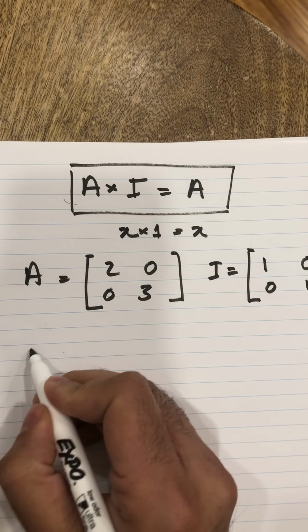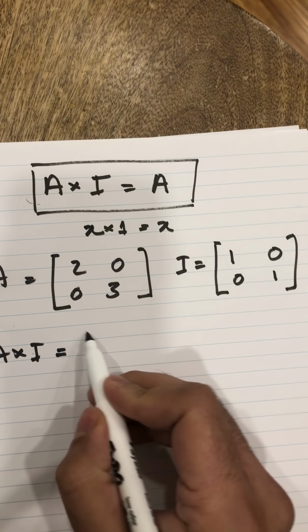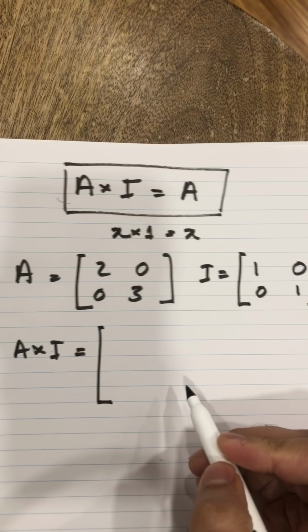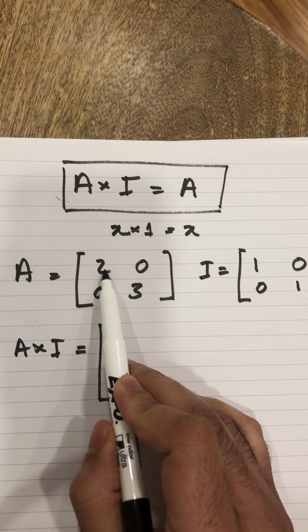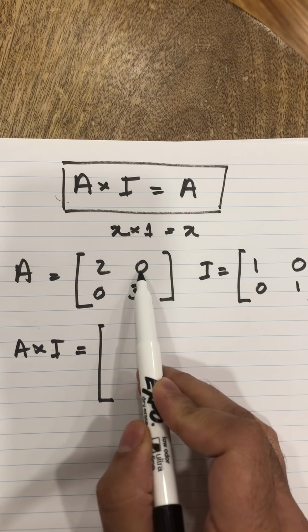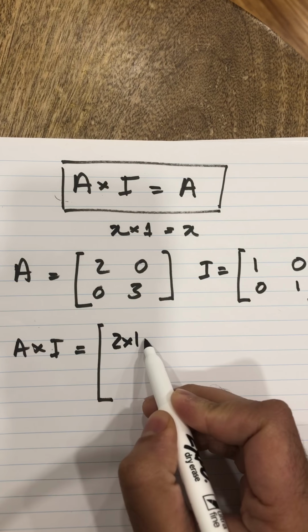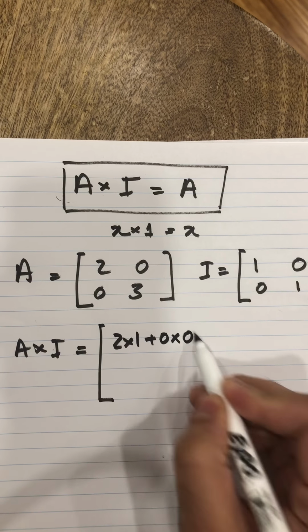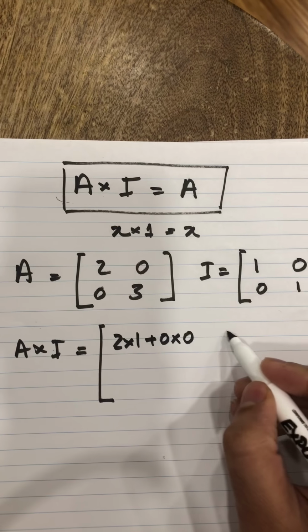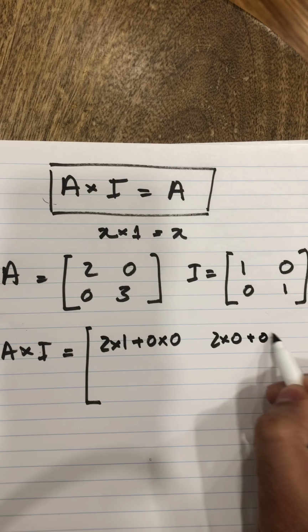This rule says, if I do A into I, what will I get, right? Think of how we do multiplication. First you multiply this into this, then this into this, right? So 2 into 1 plus 0 into 0. Second entry: 2 into 0 plus 0 into 1.